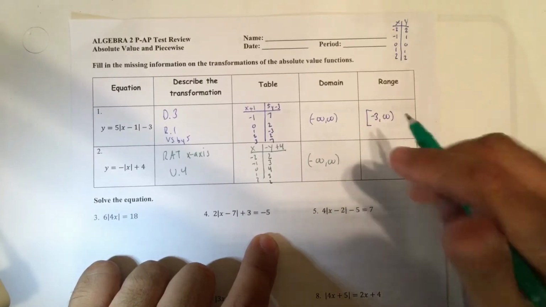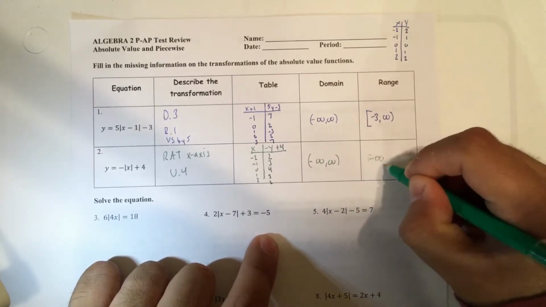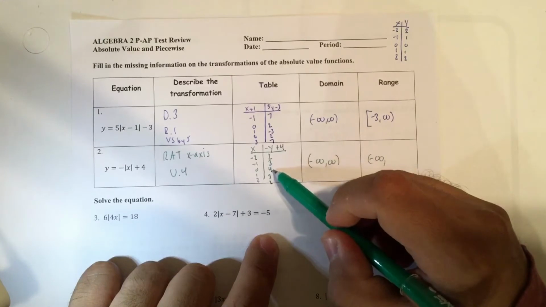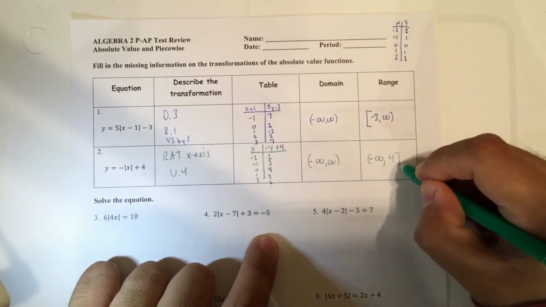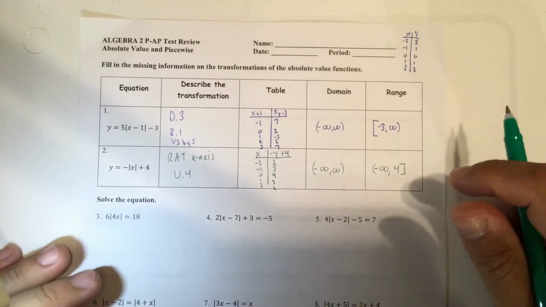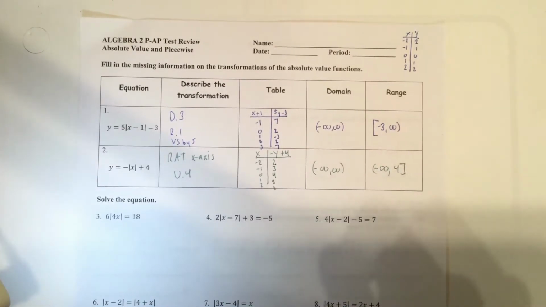This time we're facing down, so we're coming from -infinity. And our highest point we reach for the y values is up 4, so that's 4 with the bracket. Let's go and take a look at the next problems.